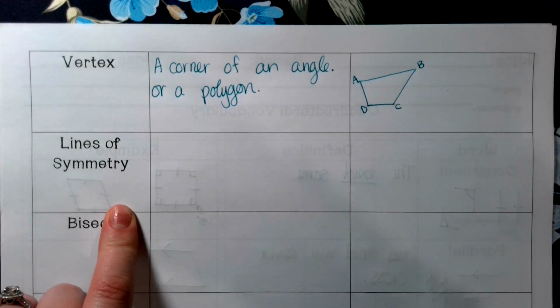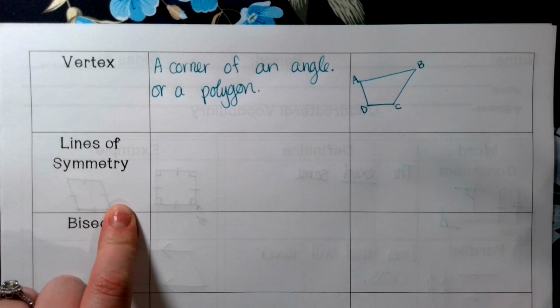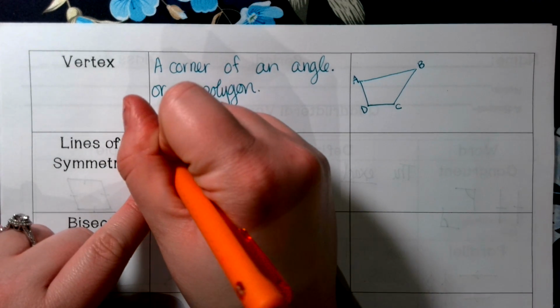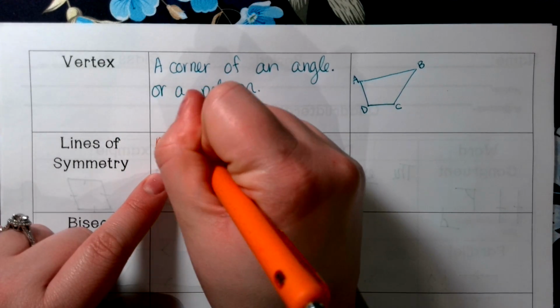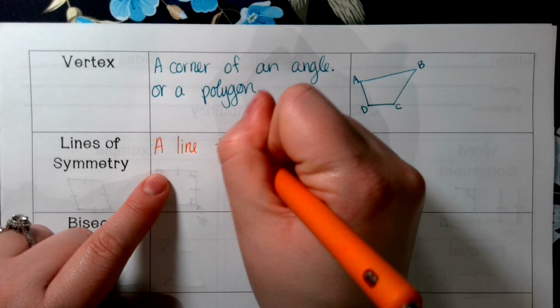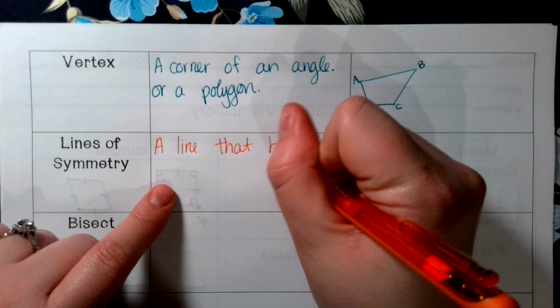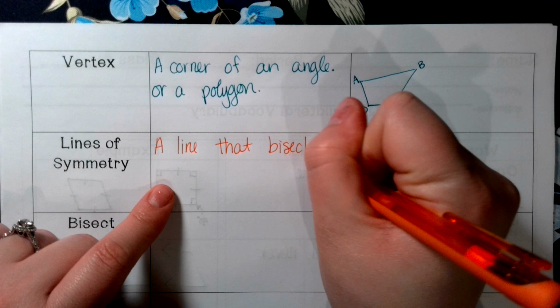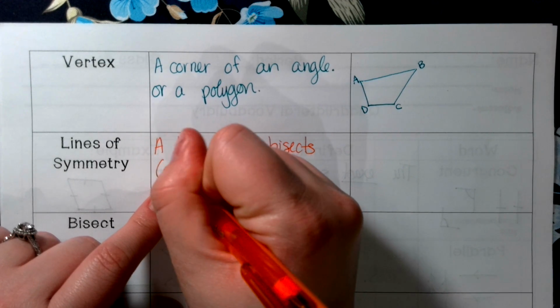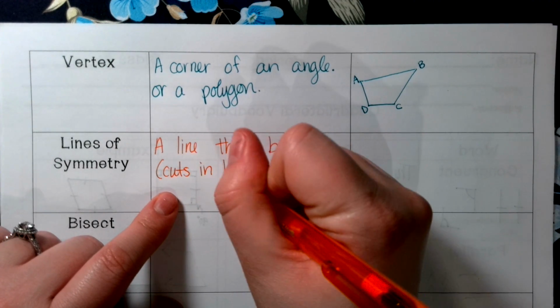Lines of symmetry. Lines of symmetry is a line that bisects or cuts in half.